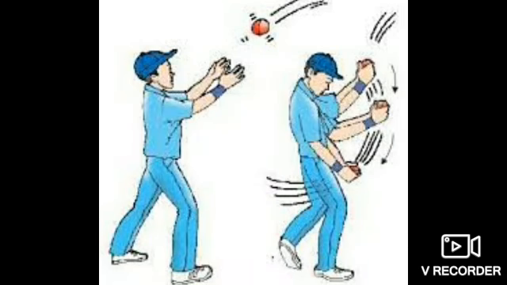In cricket, while taking a high catch, the player is required to move the hands backward while taking the catch. This increases the time, thus decreasing the force required to stop the ball. This ensures that the player does not get hurt in the process.